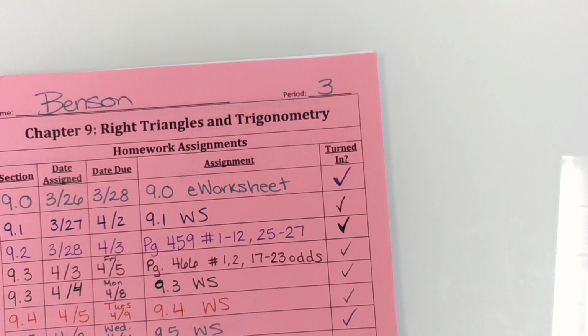Divided by tangent of 28. That's what I got. Where did you get the division?